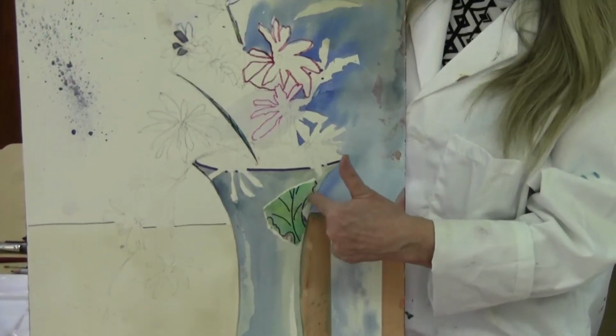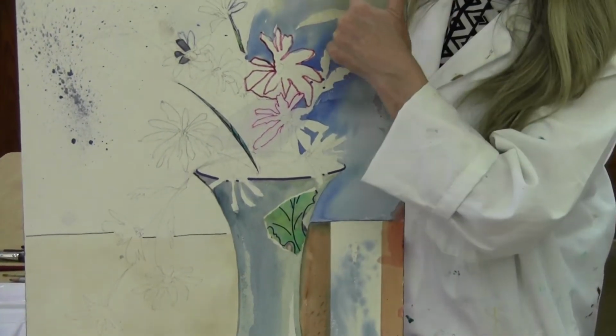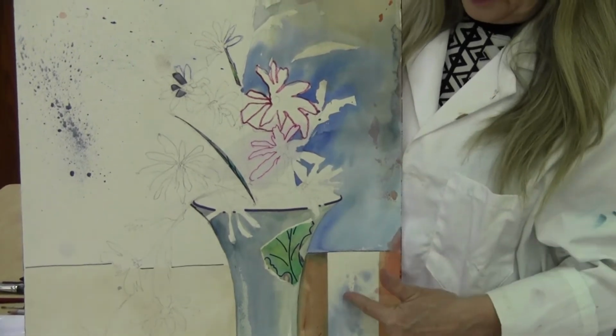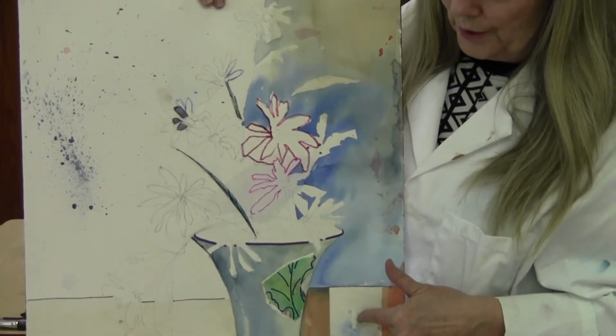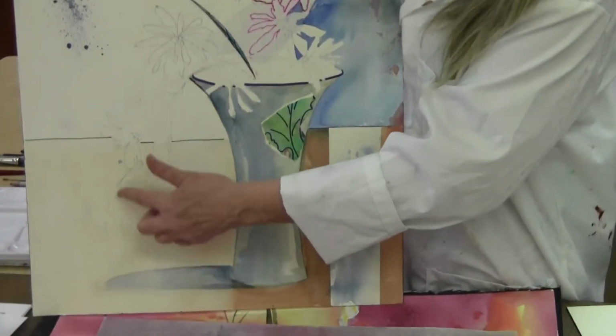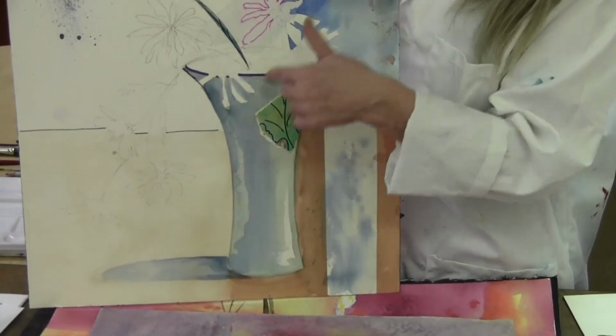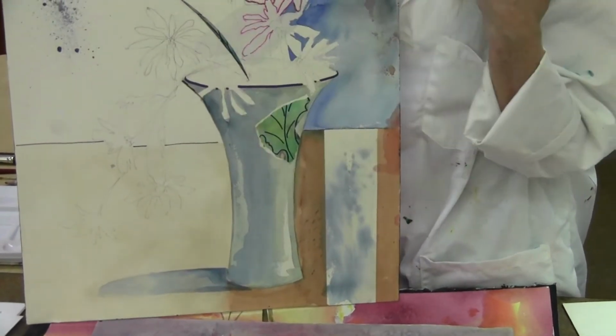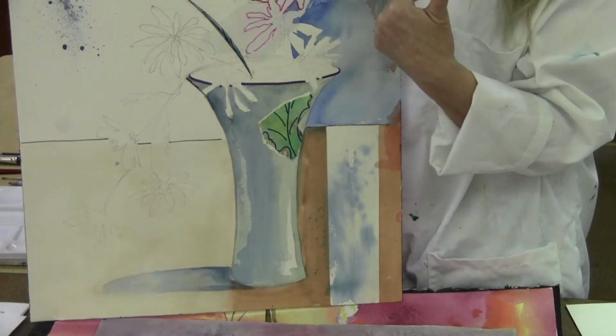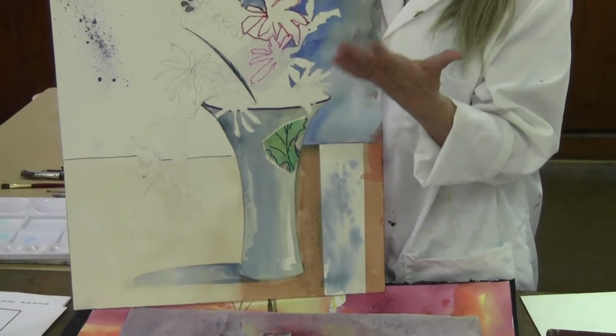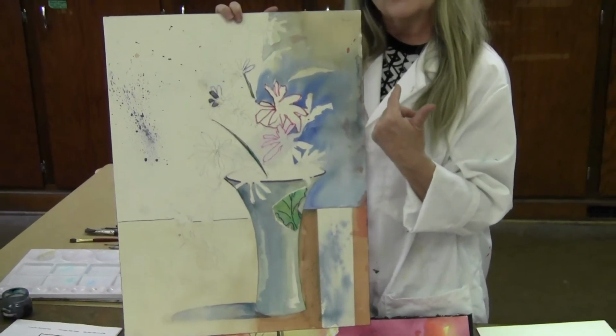So here I've started doing some collage. Here's some wet into wet. This is definitely wet into wet. Here I'm doing some gradations, some splattering. So I'm going to combine techniques with this, the 5 things we're learning today, but with other techniques.